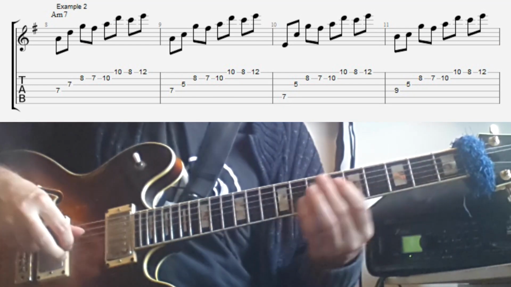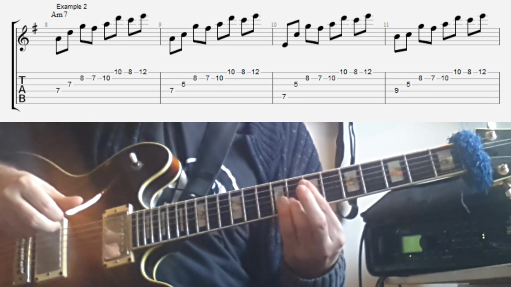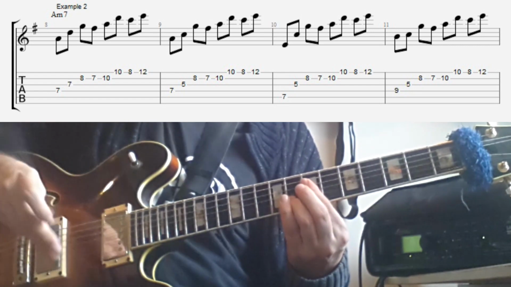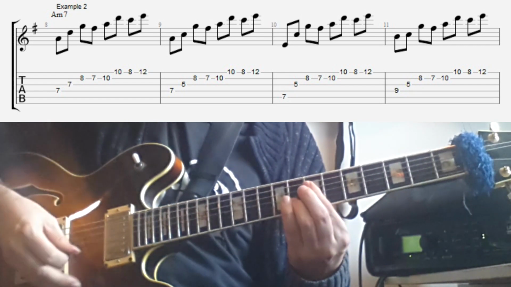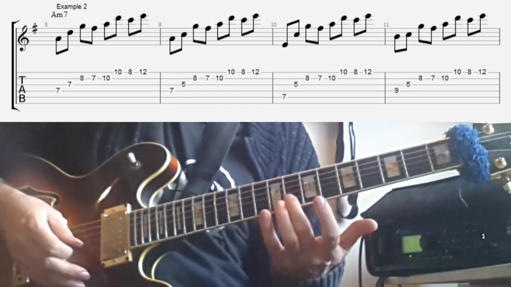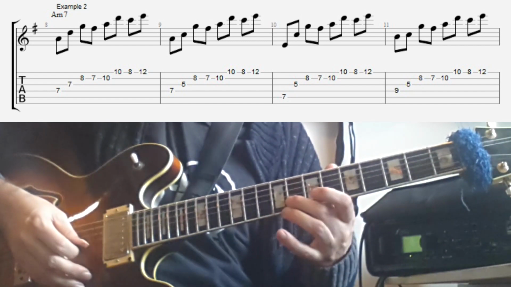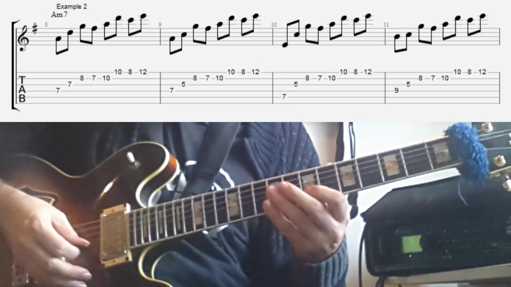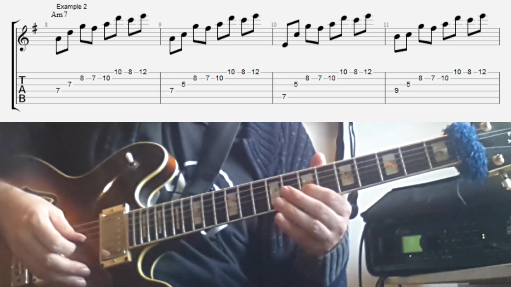Another way to look at it is to say, well, let's try another 3-note arpeggio. For this to make sense, I want to have a 3-note arpeggio that ends on the note G, so I can easily go to the first note of the next part of the line.